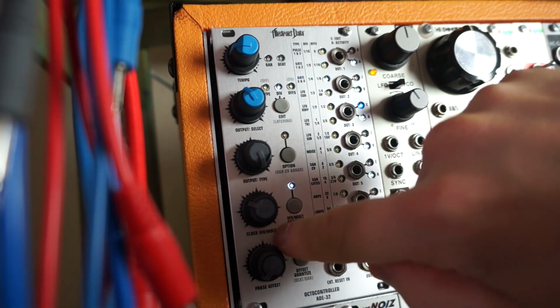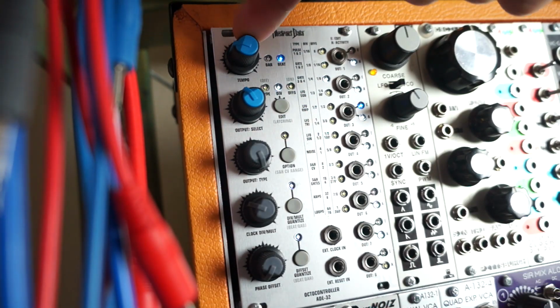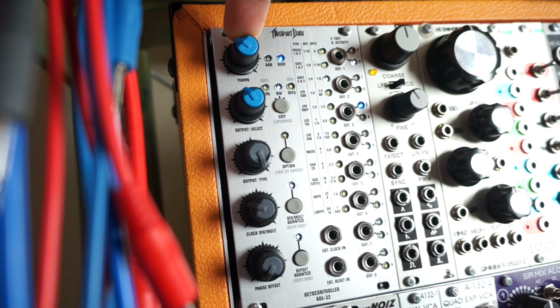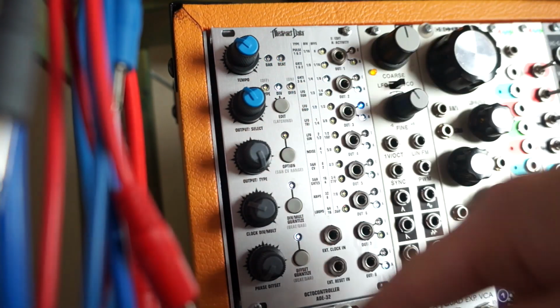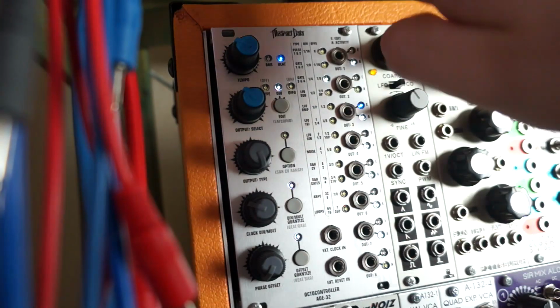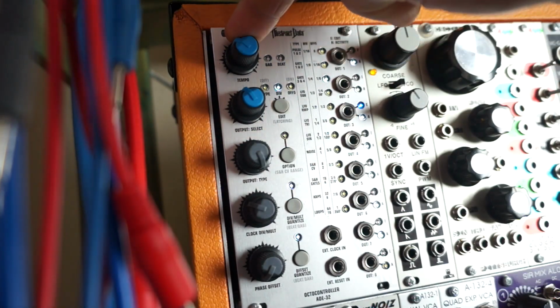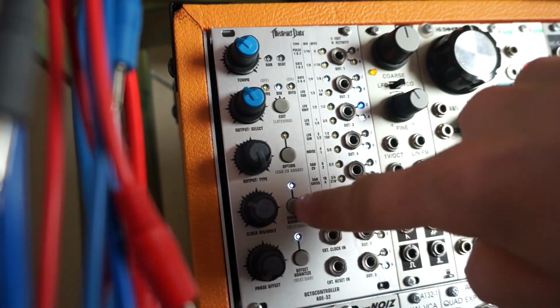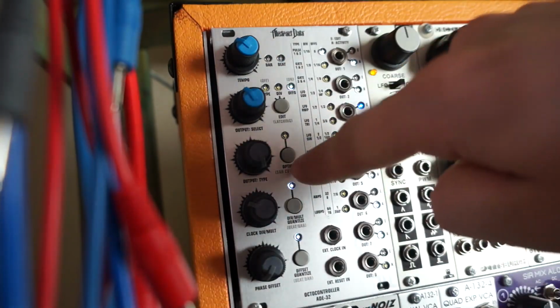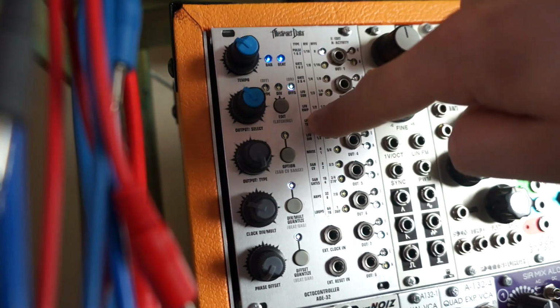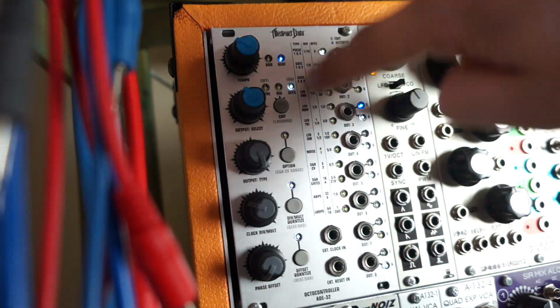clock division and multiplication based on the tempo which you set up here. You also have a phase offset of that clock division or multiplication. These can be quantized to the original tempo, but you can also turn this off by touching these buttons here. Each one of the functions also has an option which changes the behavior of that function.